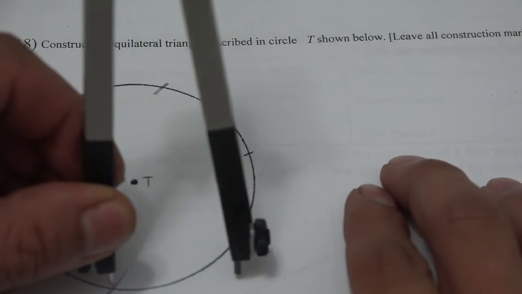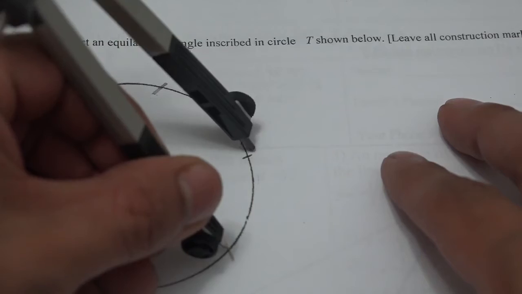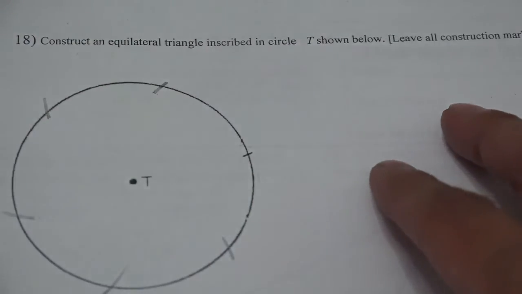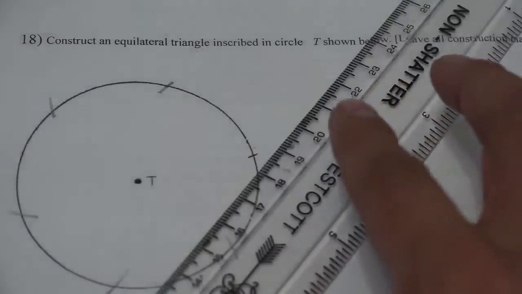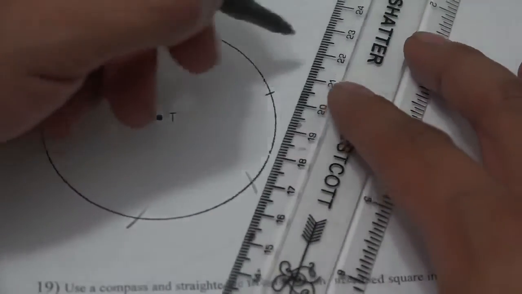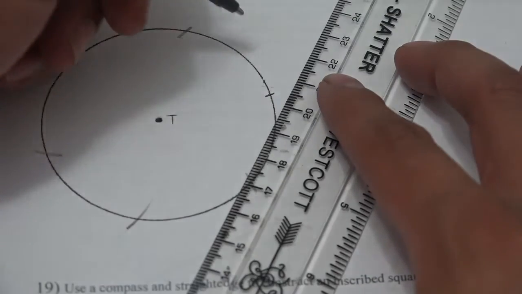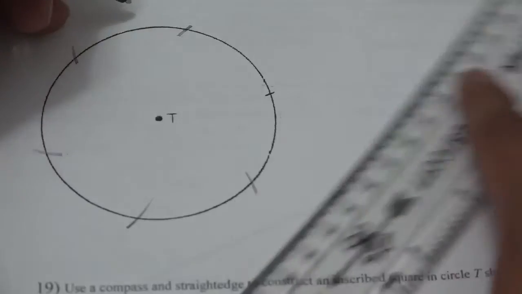You don't have to make big marks. And you go back to where you started. Once you do that, all you have to do now is connect every other point. I'm not going to connect this with this because I'm not doing a hexagon, I'm doing an equilateral triangle. So this with this or that with that, it really doesn't matter. Look.